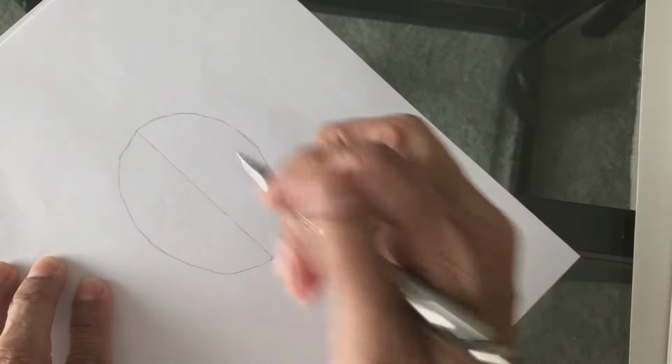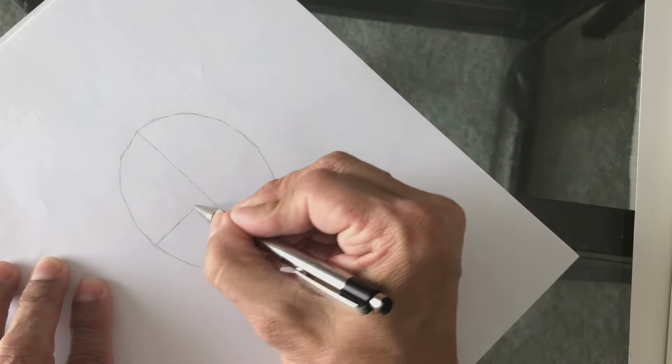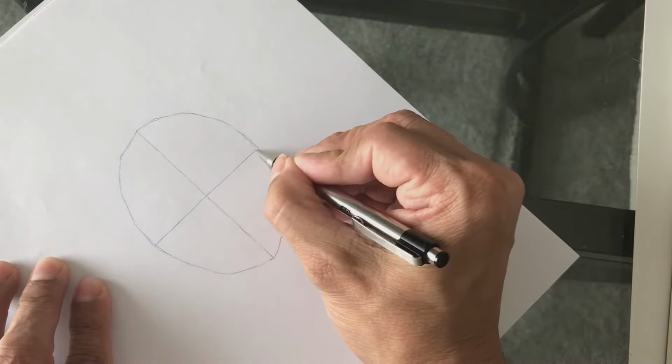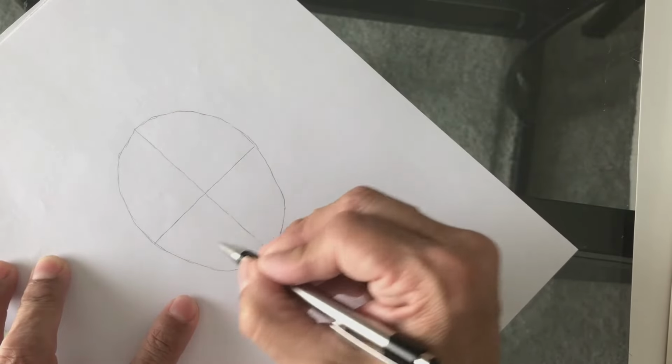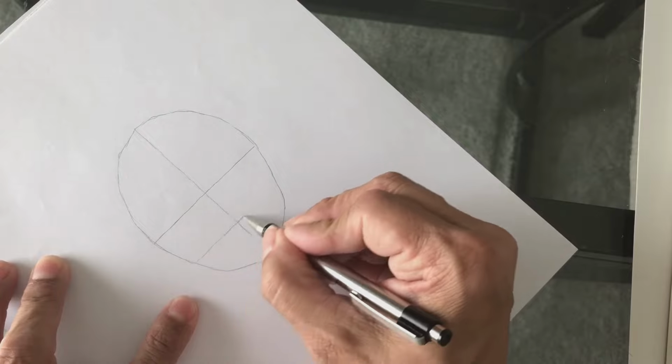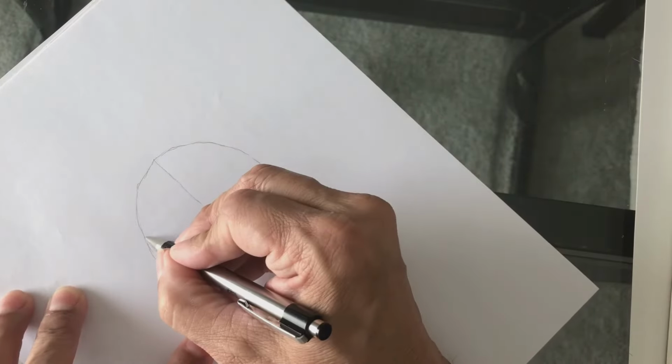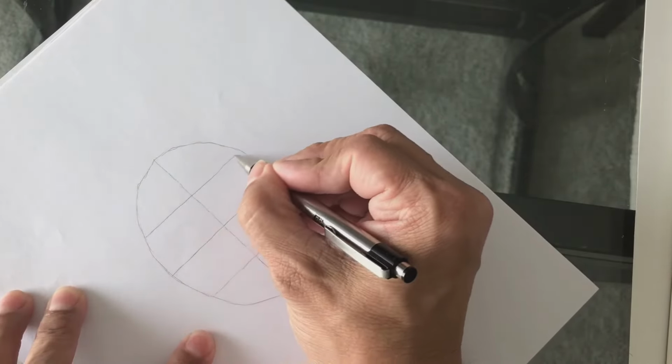Okay, once you've got the oval done, you will divide it in half down the center, and then you divide it in half again, and then you divide the lower portion in half, and then the upper portion in half.